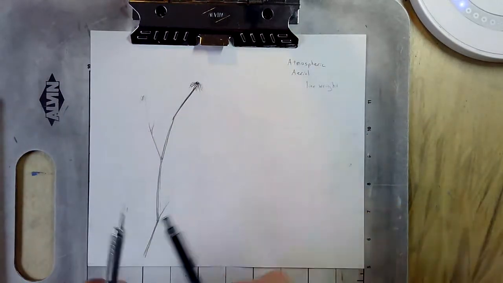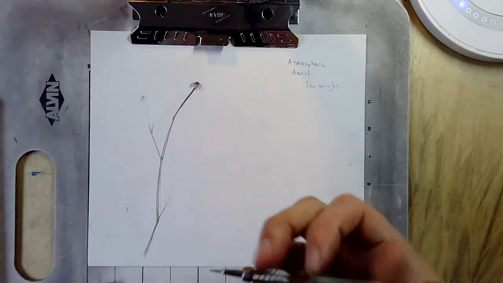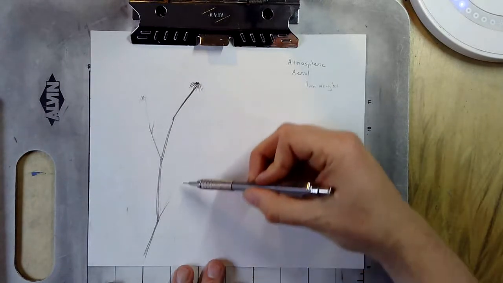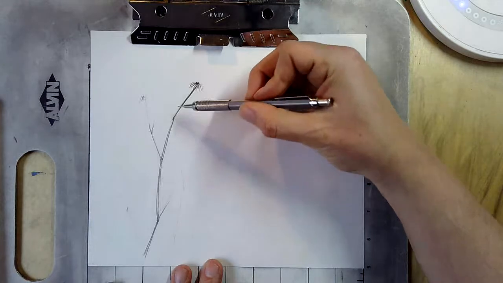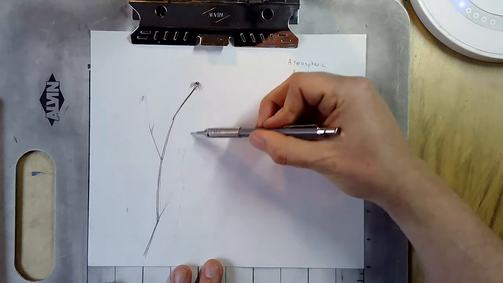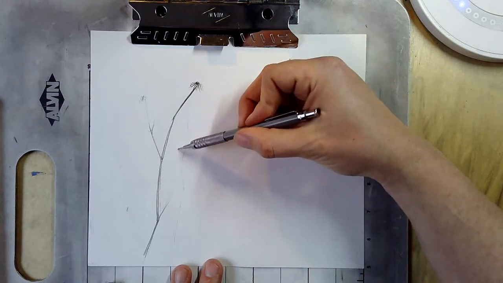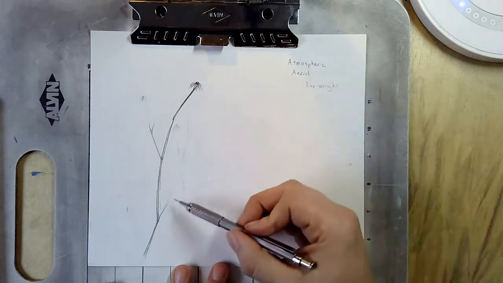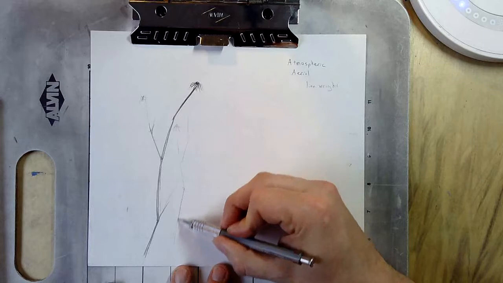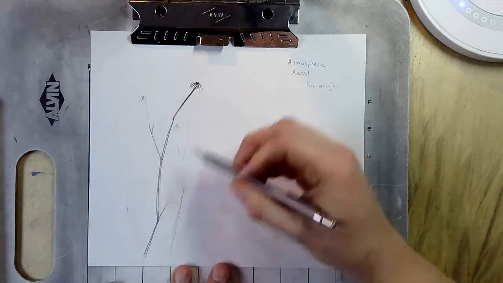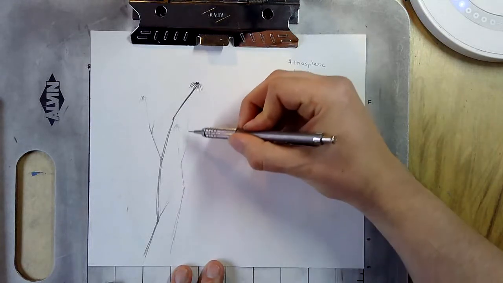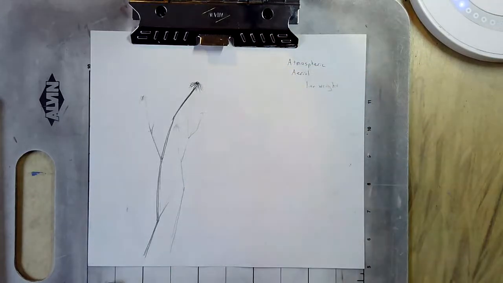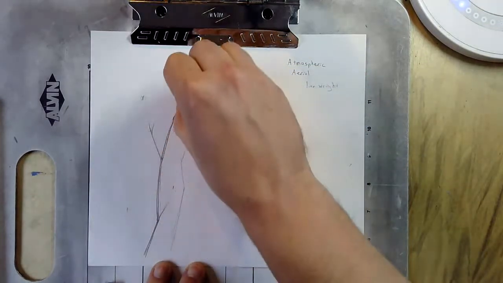Now, one thing that's really important with creating a sense of depth is that in order for something to look near to you, you should have something that looks far away so people can get a sense of space within the picture plane. So I've just drawn another little weed back here. I'm making this one up. And I'll just clean this up a little bit.